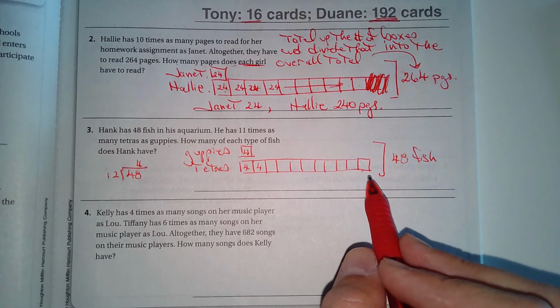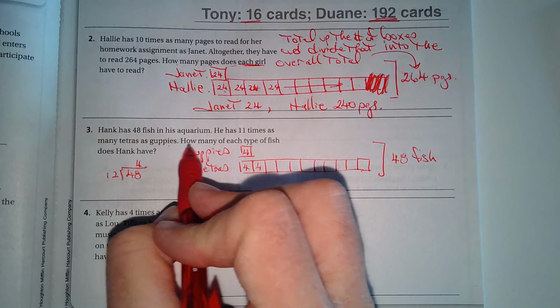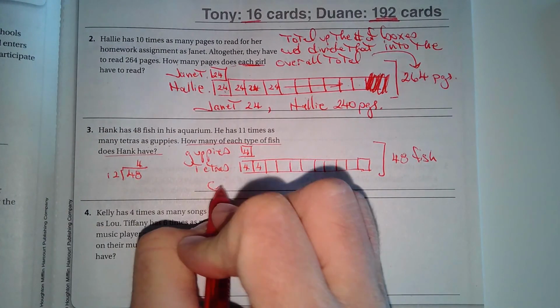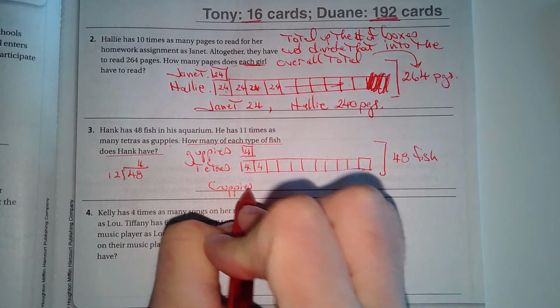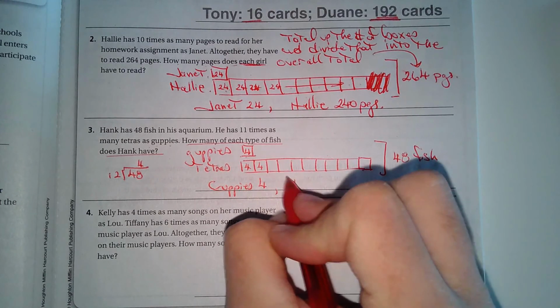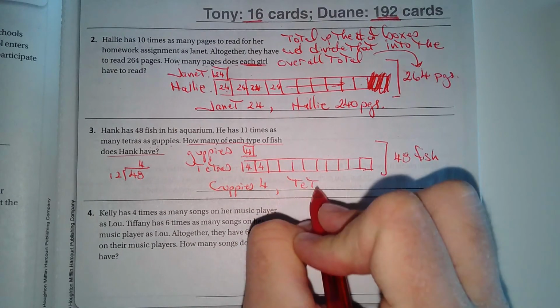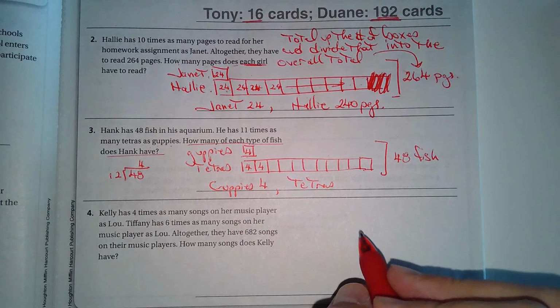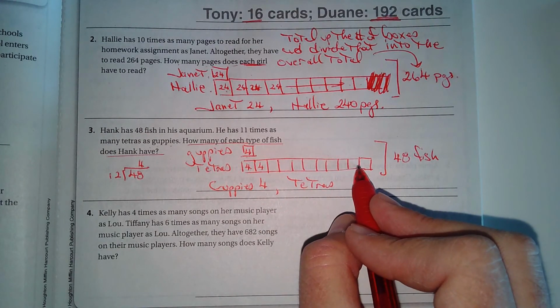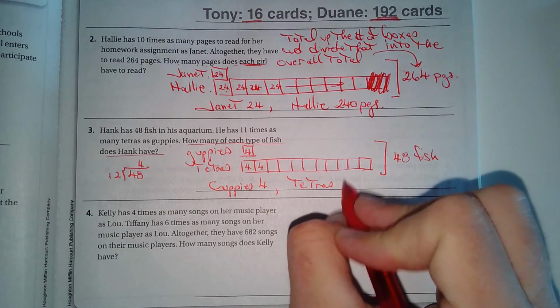44. Okay. So the question is, how many of each type of fish does Hank have? So I'm going to put guppies, I'm going to put 4 and then comma tetras. And the answer would be, how many boxes were there? 12. Was there 12? 11. Oh wait, 11. I think there was 11, yeah, so it'd be 44.